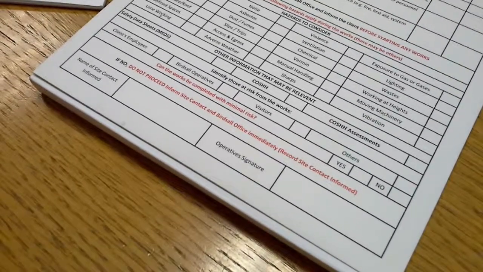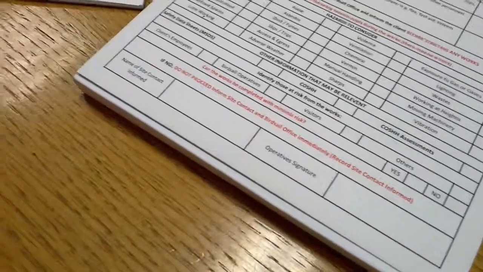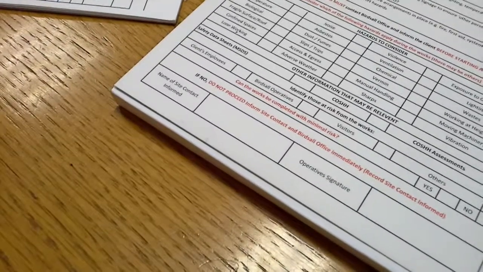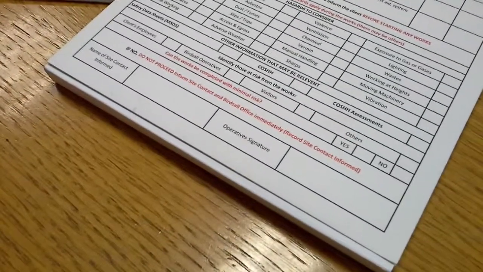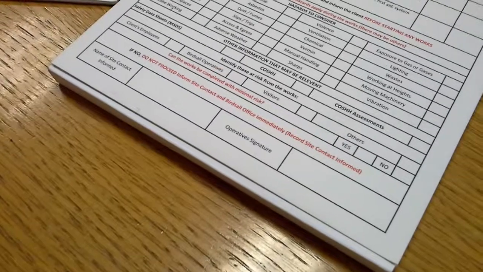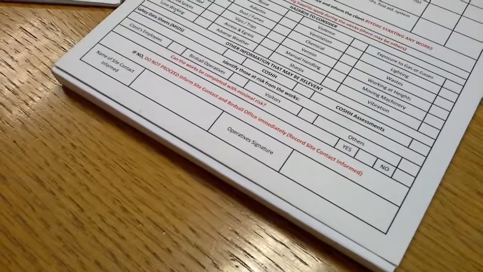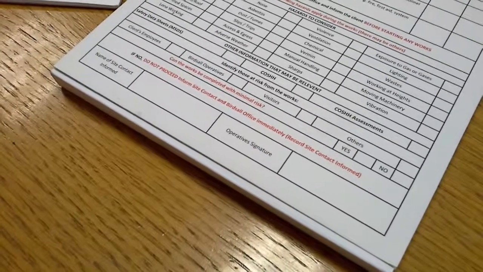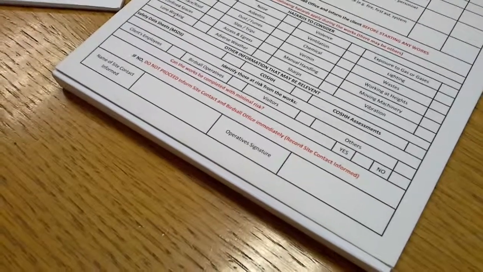Also recorded on the dynamic risk assessment is the name of the site contact informed, or the site contact that you give a copy of this form to. This form is in 2 parts. 1 you retain, 1 is given to the site.